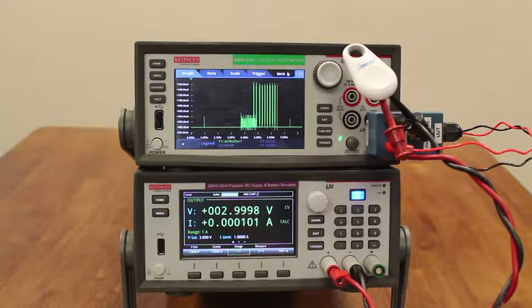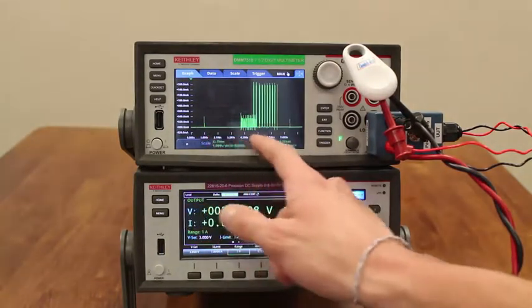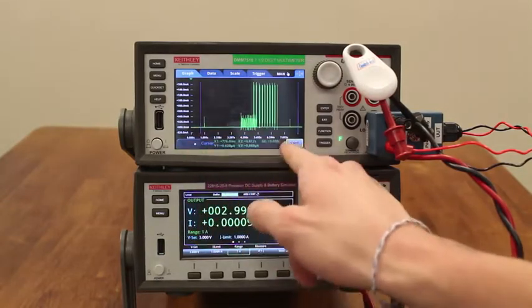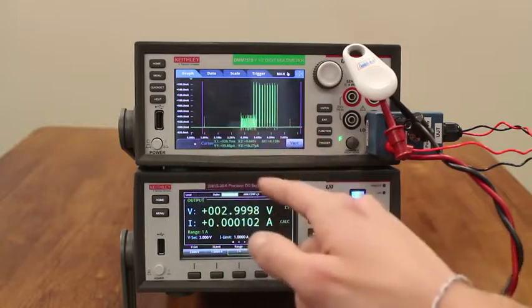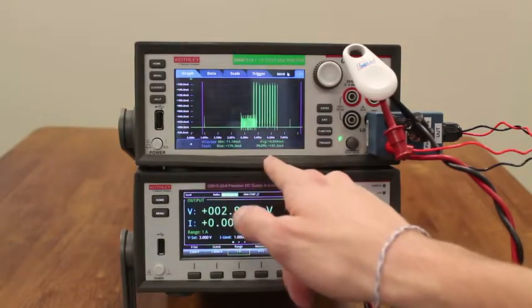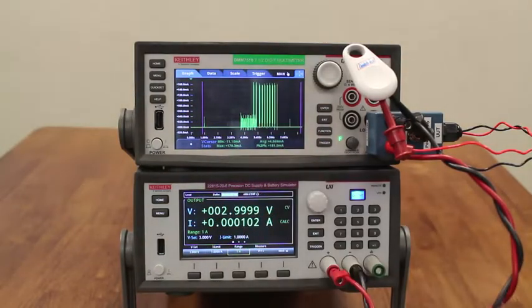average current drawn from the power supply by swiping along the bottom of the screen to the cursors page, adding vertical cursors across the area of interest, then swiping back to vCursor stats, and giving us an average current of 4.869 milliamps. These average current measurements are crucial to any design engineer concerned about the power consumption of their circuit.